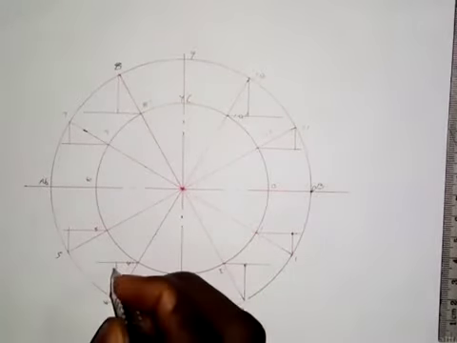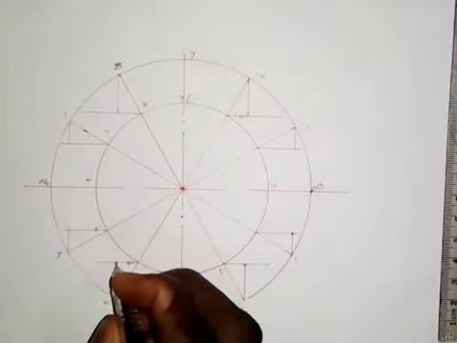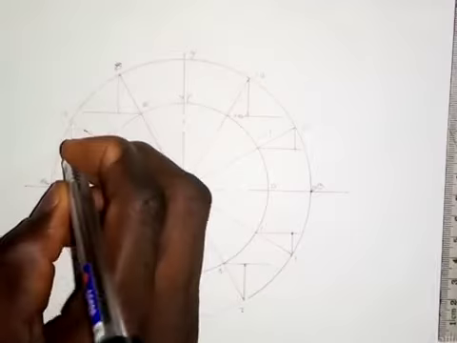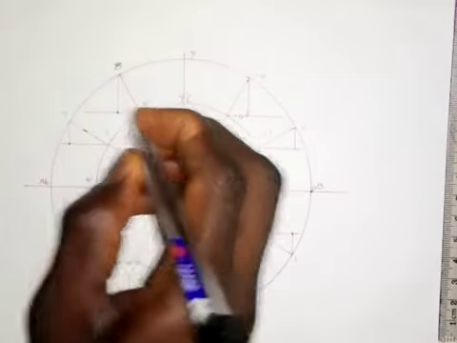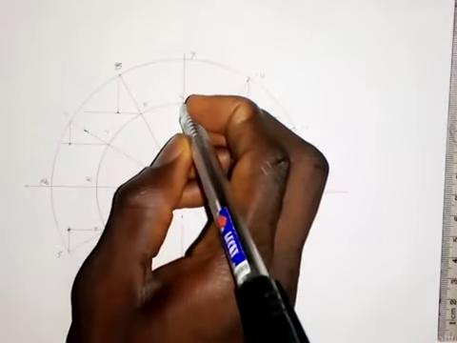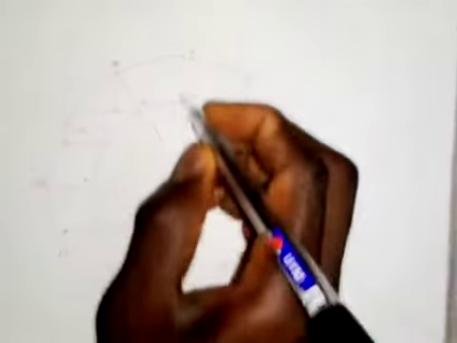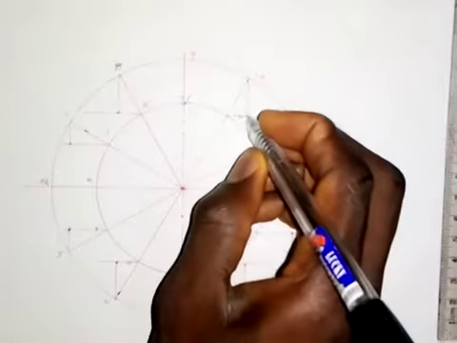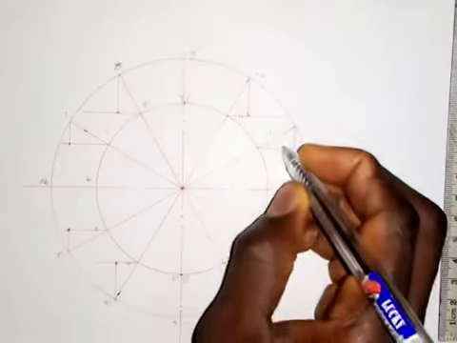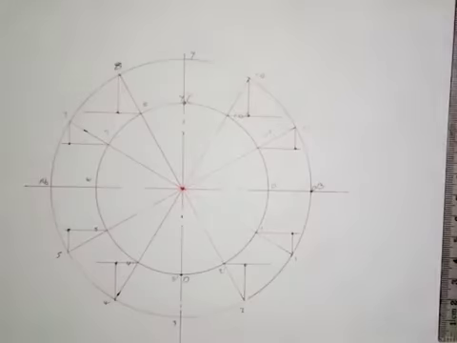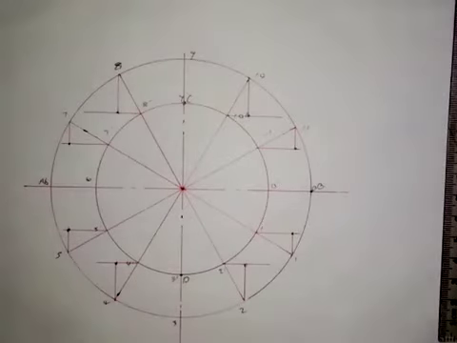on the small circle. Then here we have this point, here we have this point also, so we have this point here. Then we are also making use of point 9 prime and point 3 prime on the small circle here. Then we also have this point here. So all these points, we are going to join them together with the use of a French curve.